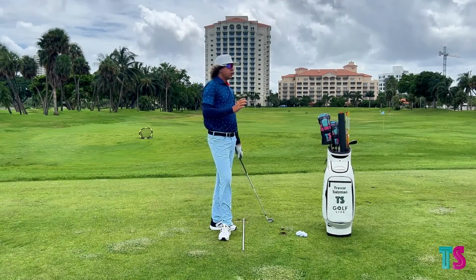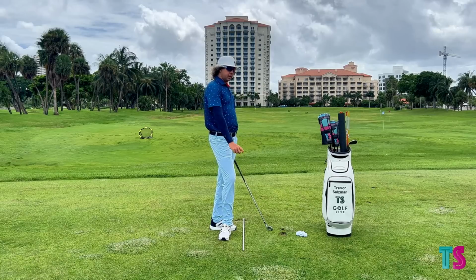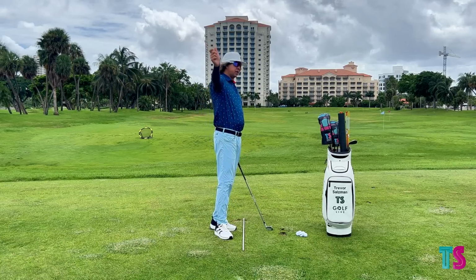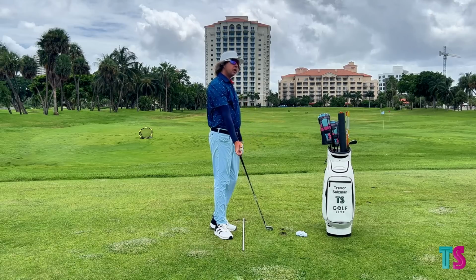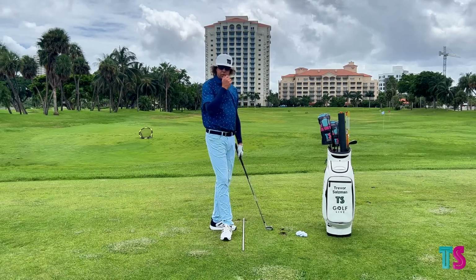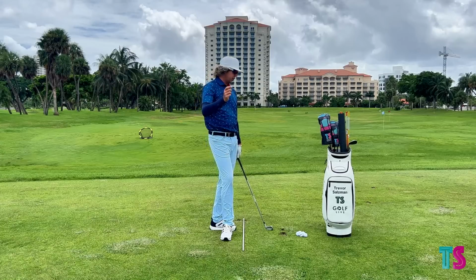Where a lot of people start to struggle with it is, what is width supposed to do from 9 o'clock all the way up to what we would call position 4 in the golf swing, the top of the swing?